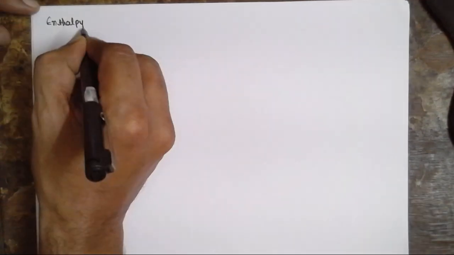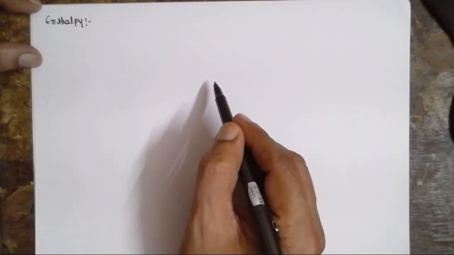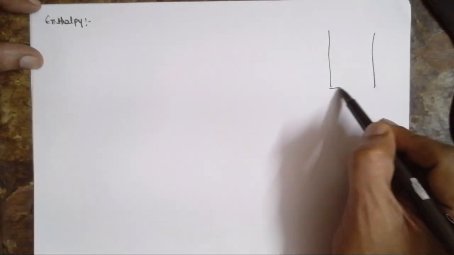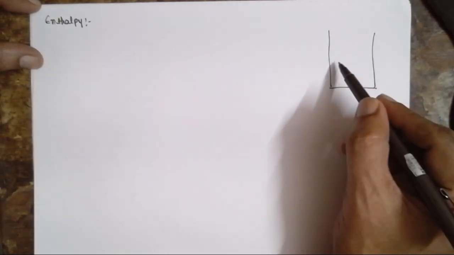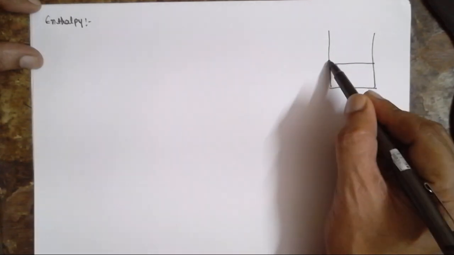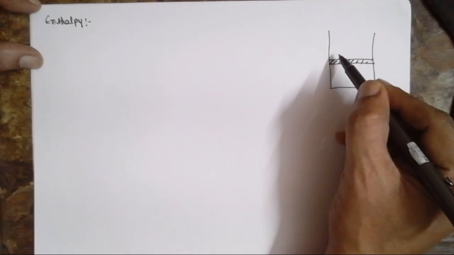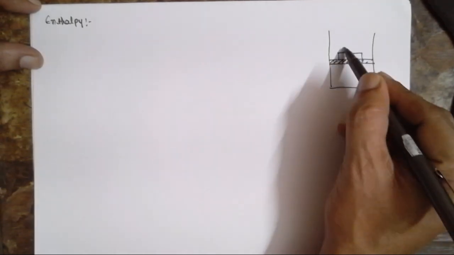Okay, today we are discussing enthalpy. For the definition of enthalpy, let us consider a piston in a cylinder. Inside that, the piston will be there. Above the piston, a weight is placed.